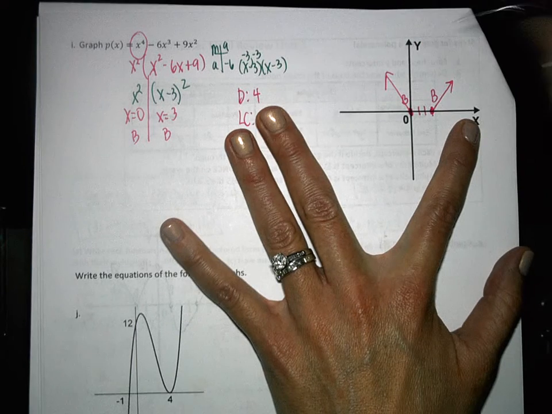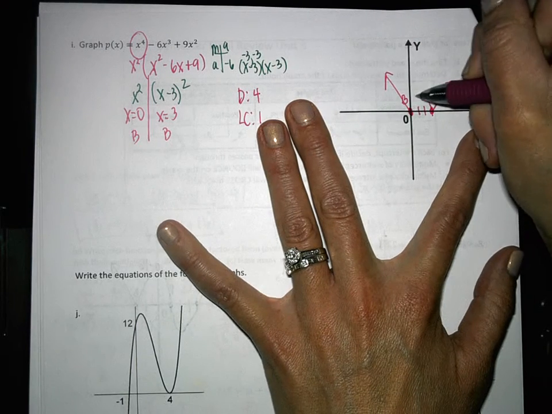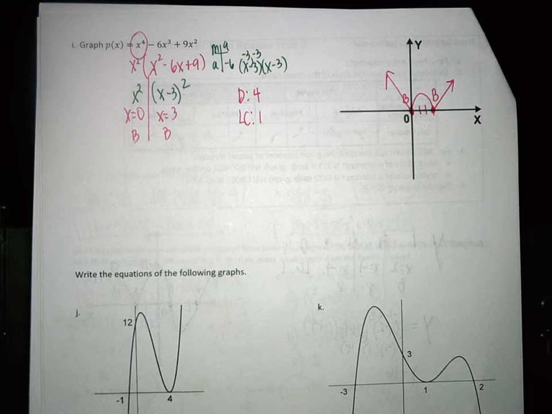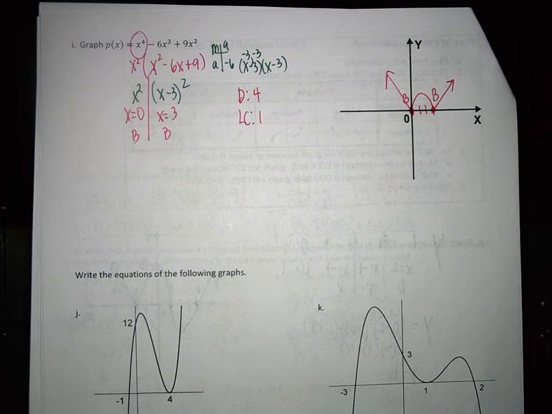Okay, it bounces, turns around, and it bounces. Do I have to find my y-intercept on this one? No. Very good. But it has a y-intercept, doesn't it? It is at 0. Very good. Any questions here?